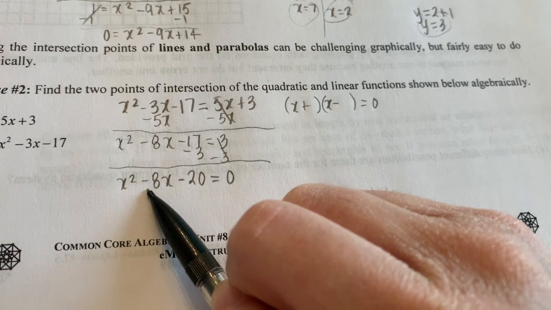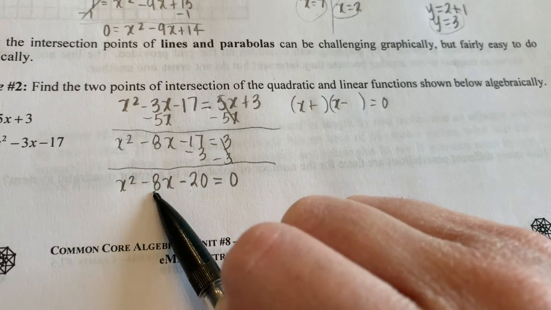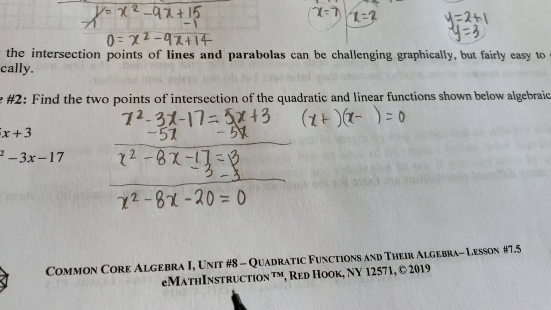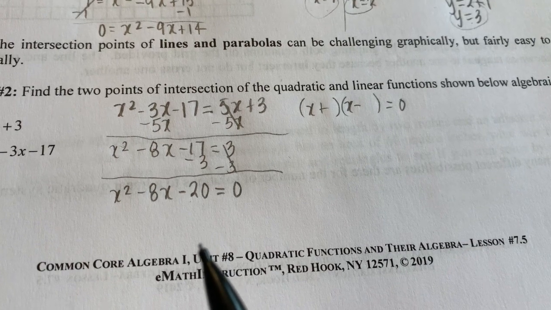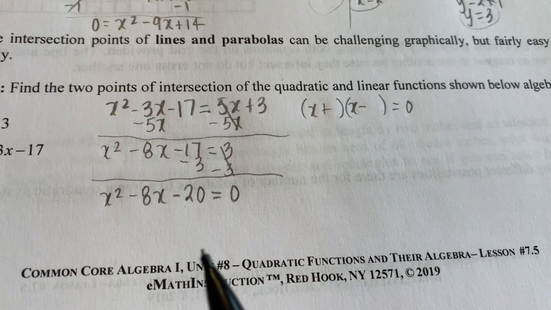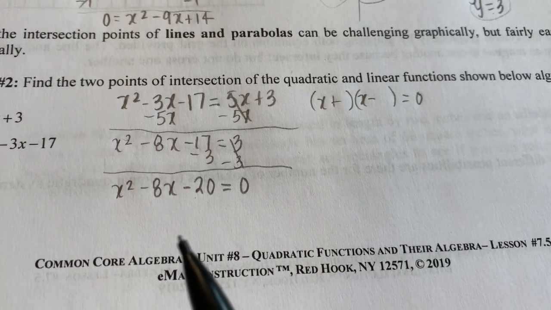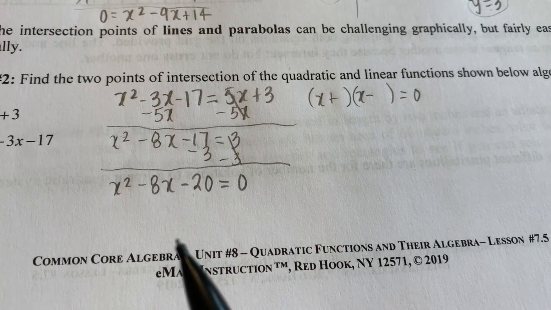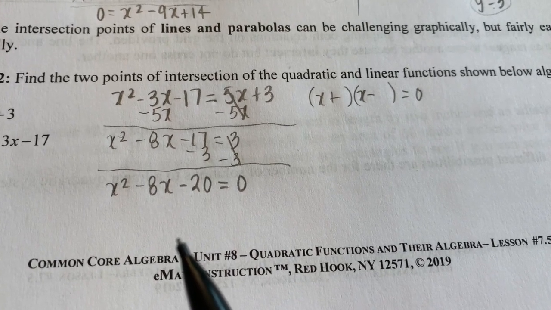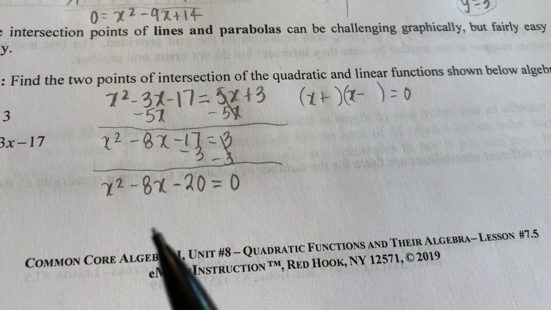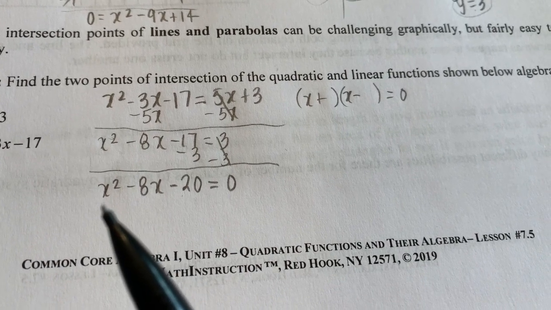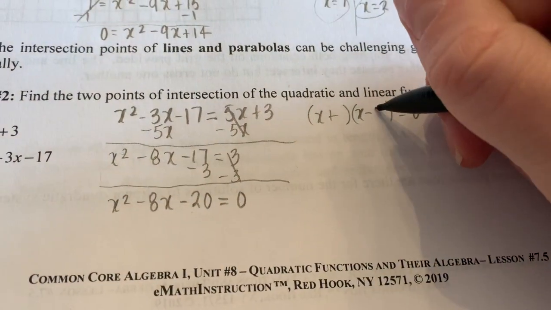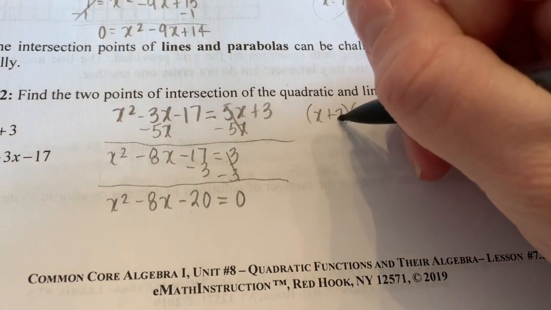And the middle term tells me which one is larger, so my larger number is negative. So what two numbers will multiply together to give me 20 and add up to negative 8? So we're thinking of the factors of 20, so 10 and 2 are going to work. 10 and 2, the bigger one is 10, so that's the negative. So this is x minus 10 and x plus 2.